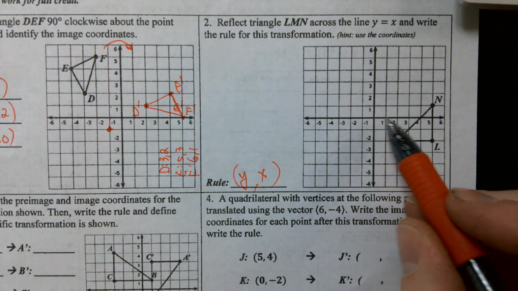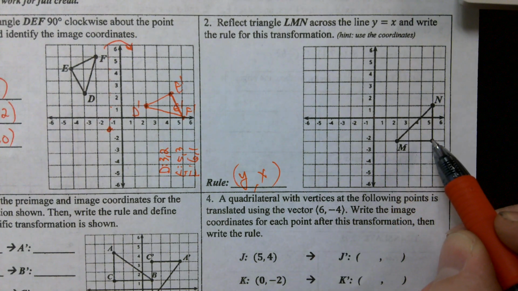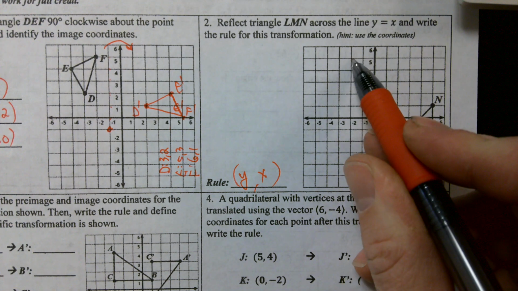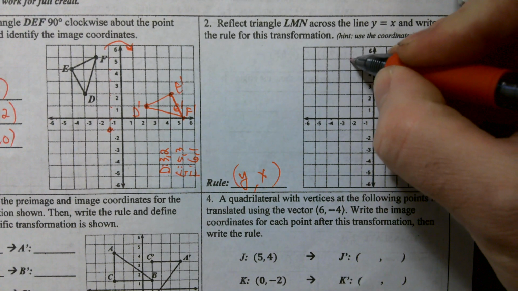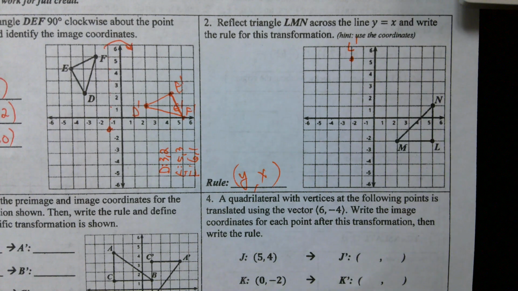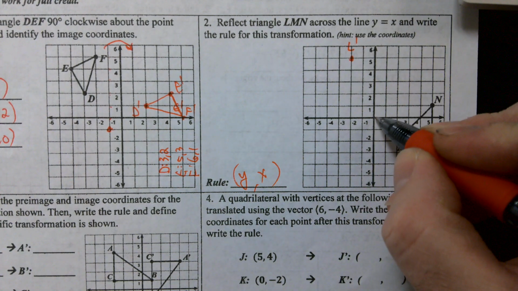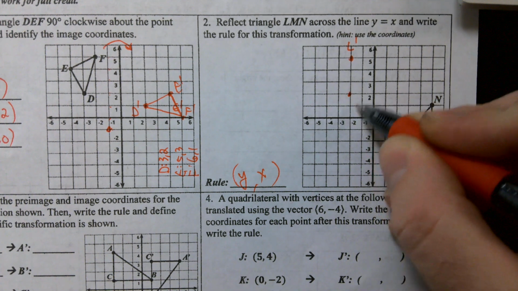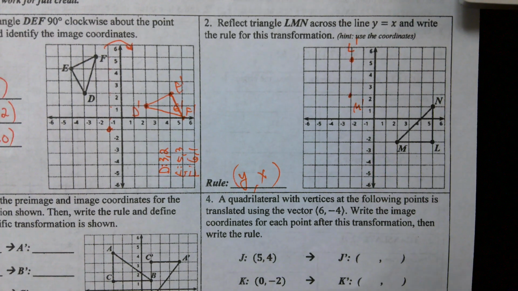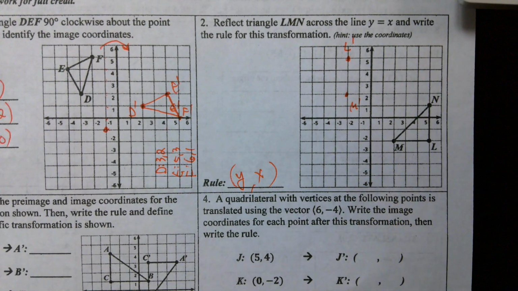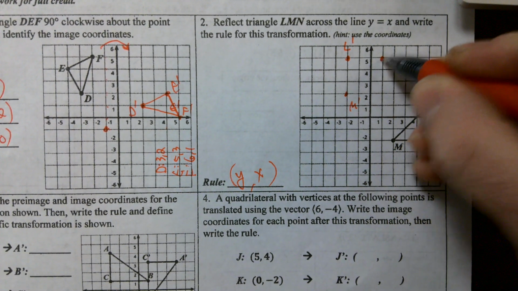For example, if L is at 5, -2, L prime is going to be at -2, 5. If M is at 2, -2, M prime will be at -2, 2. And if N is at 5, 1, N prime is going to be at 1, 5.